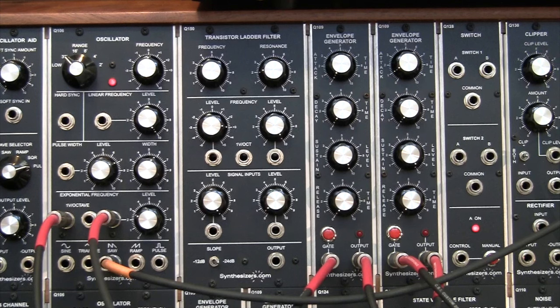Now we'll play some notes and we'll increase the delay, and you should notice that we can achieve much longer delay times now.